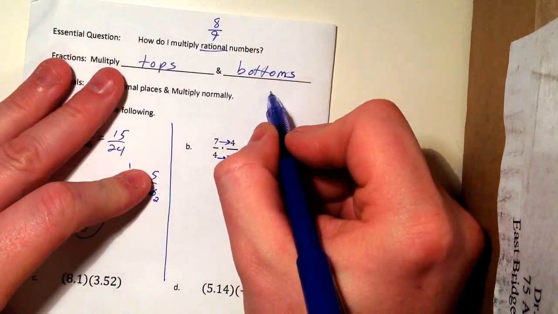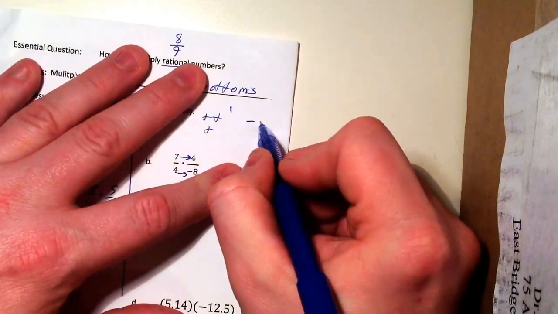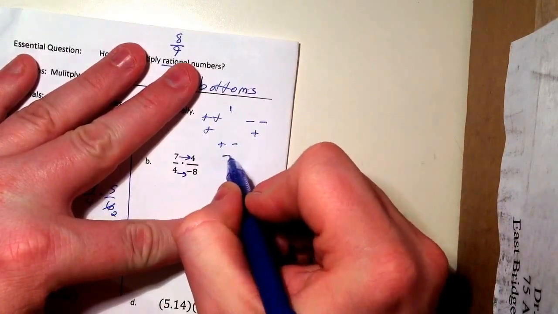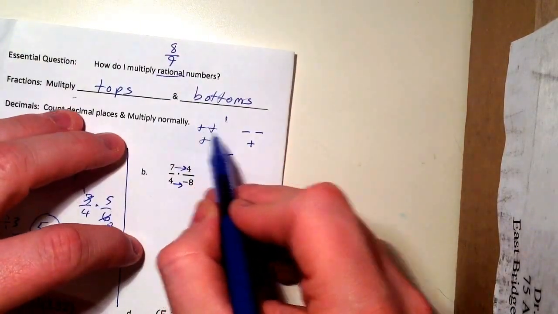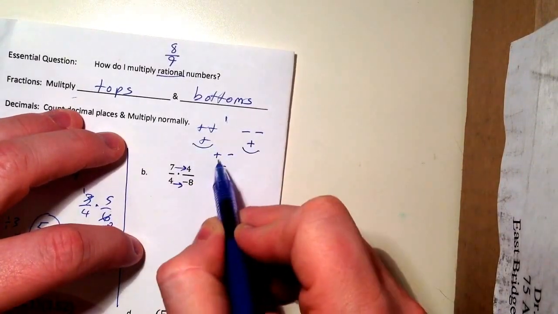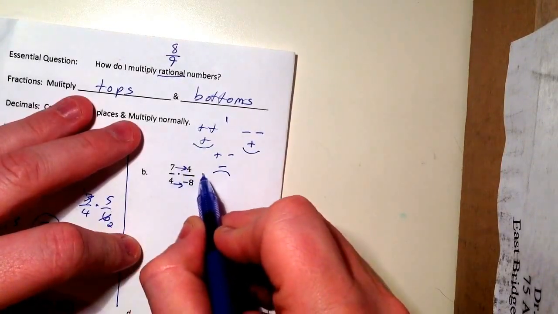Think of faces. Remember, multiply is the faces. Positive and positive is a positive. Negative and negative is a positive. Positive and negative is a negative. You're awake, you're good. You're asleep, you're good. You're punched in the face, it's bad. So 7 times 4.